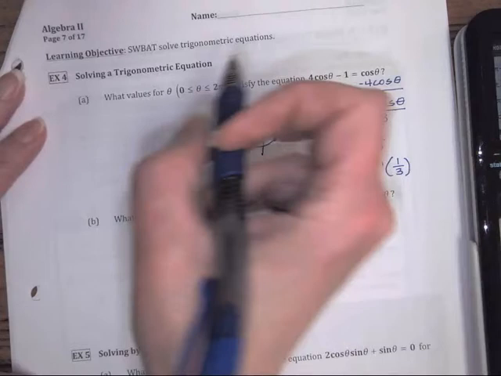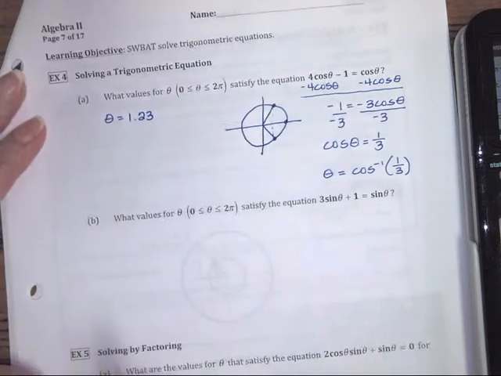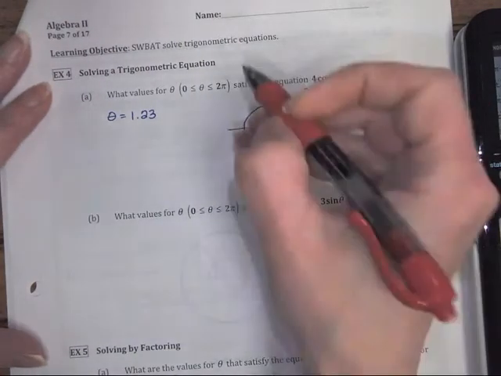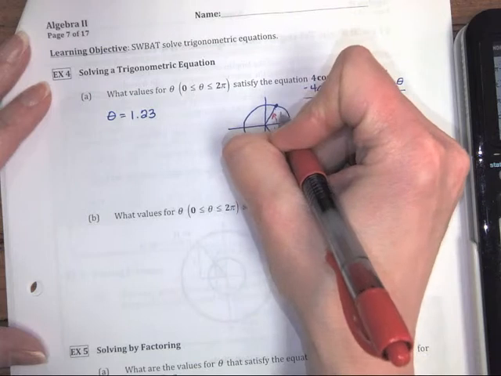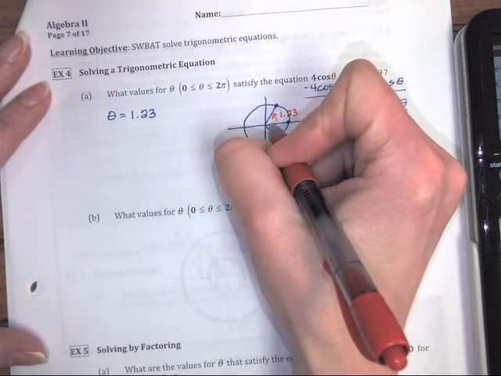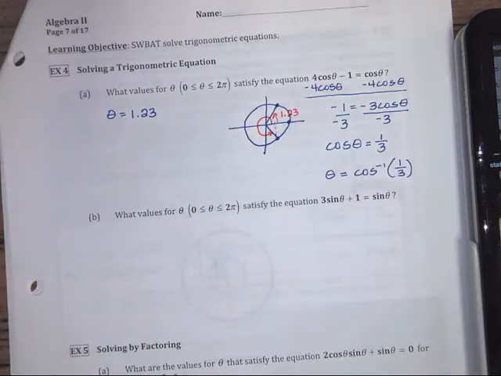Okay? So we get theta equals 1.23. Which one of these is 1.23, the top one or the bottom one? The top one. So this up here is 1.23. How do I get this guy? Subtract what? 2 pi.